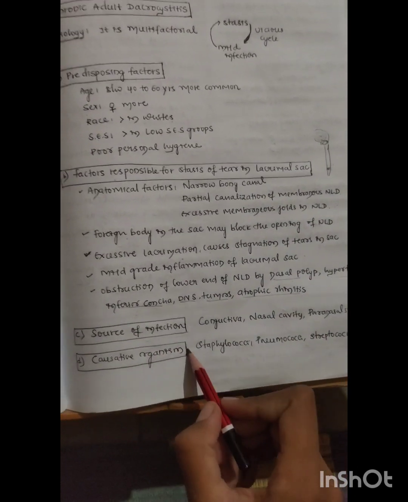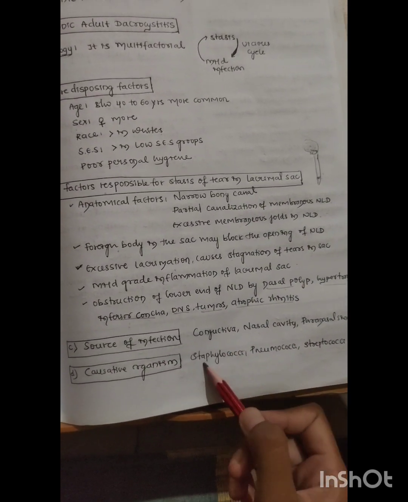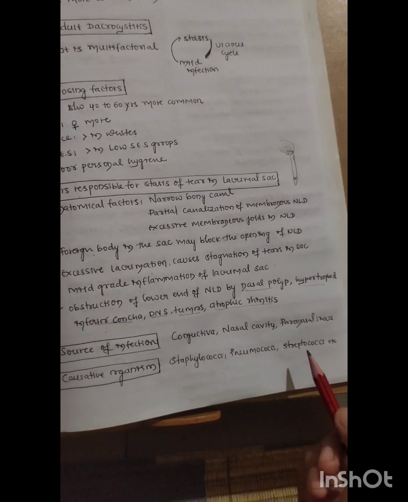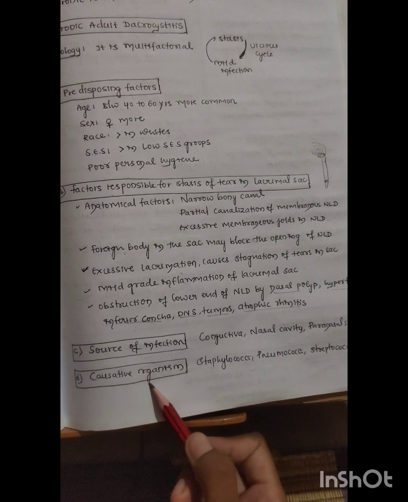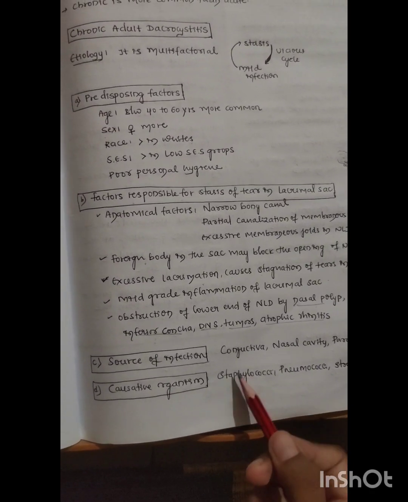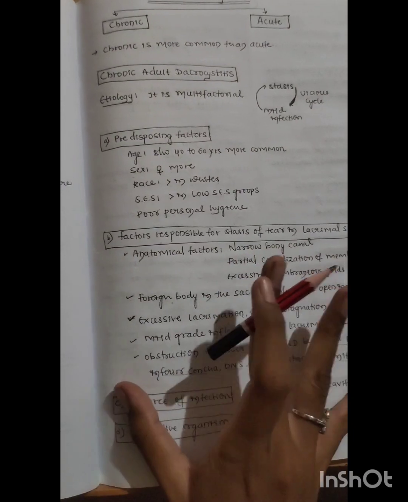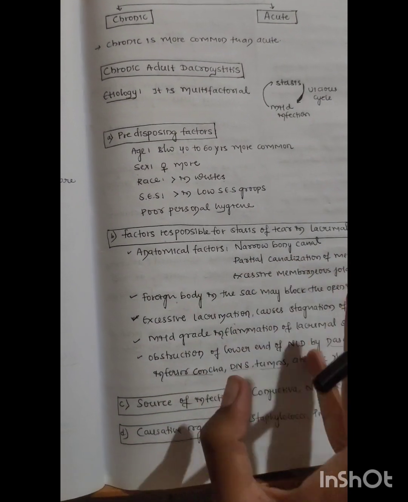Then causative organisms. We already know these are some familiar members: staphylococci, pneumococci, streptococci. These are the common bacteria. They are the ones that cause Dacryocystitis. This is all about the etiology of chronic adult Dacryocystitis.